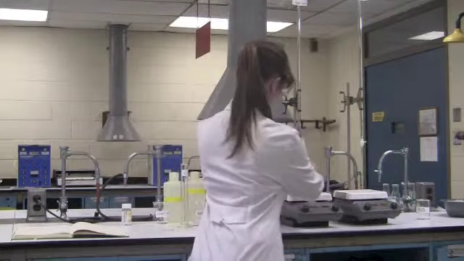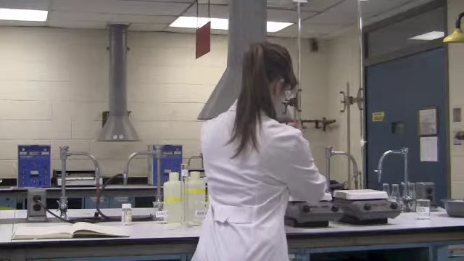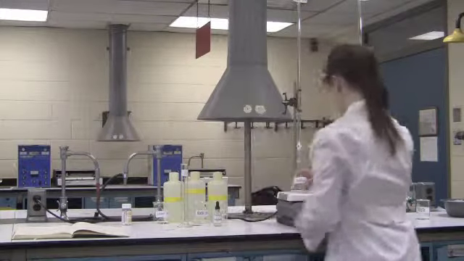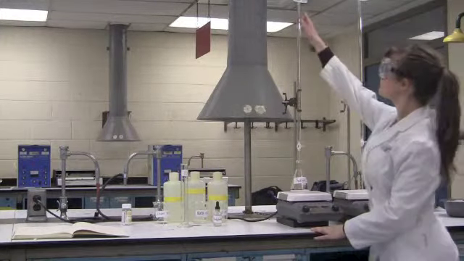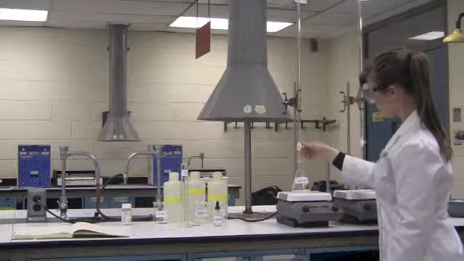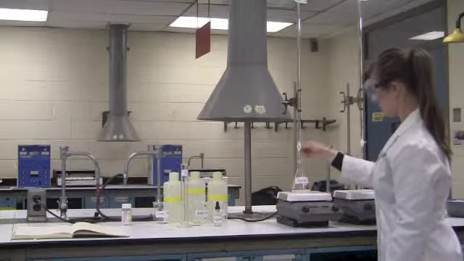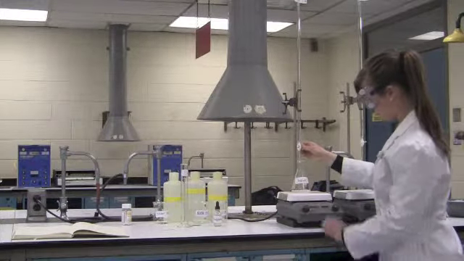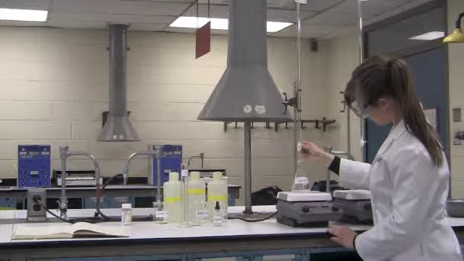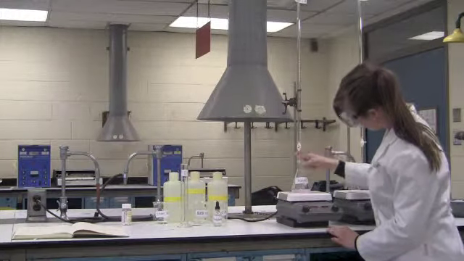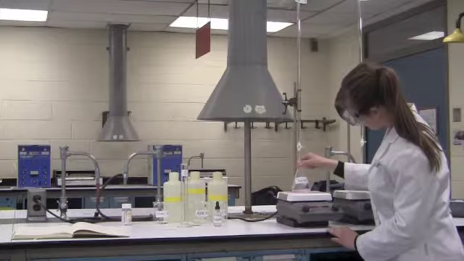Now she will begin the titration. Her initial volume is 0.00 milliliters of NaOH. She will continue to add the sodium hydroxide until the solution turns pink. We now see the solution has turned a light pink.